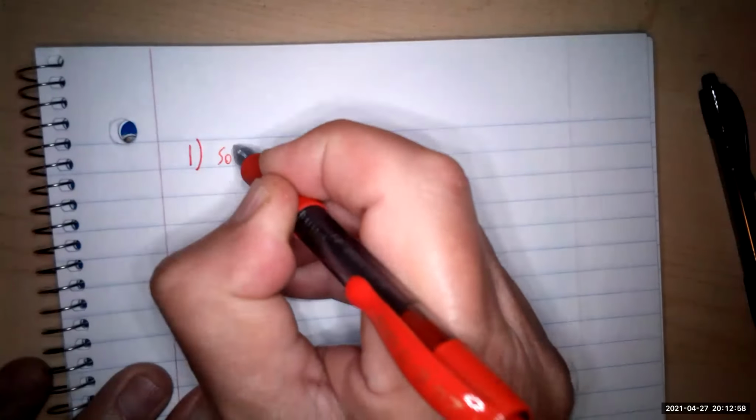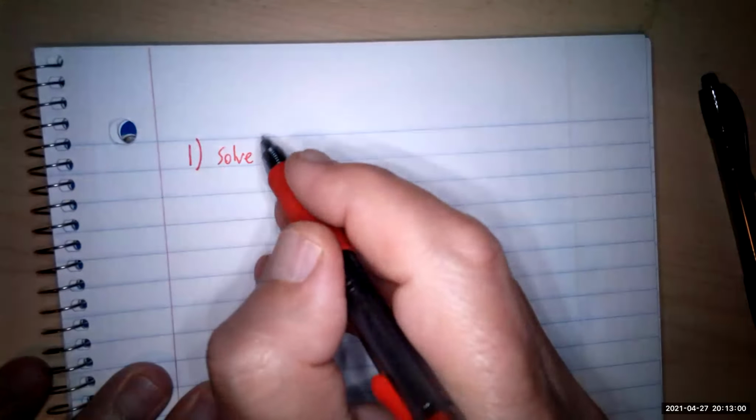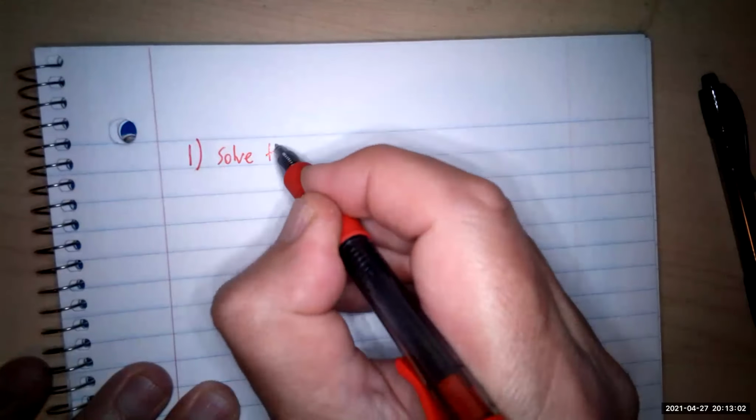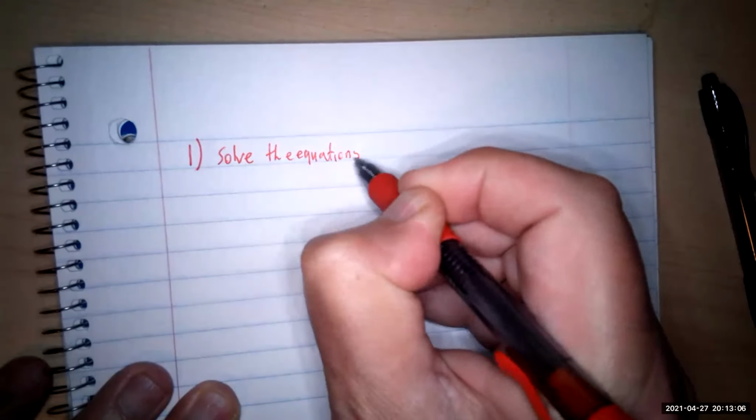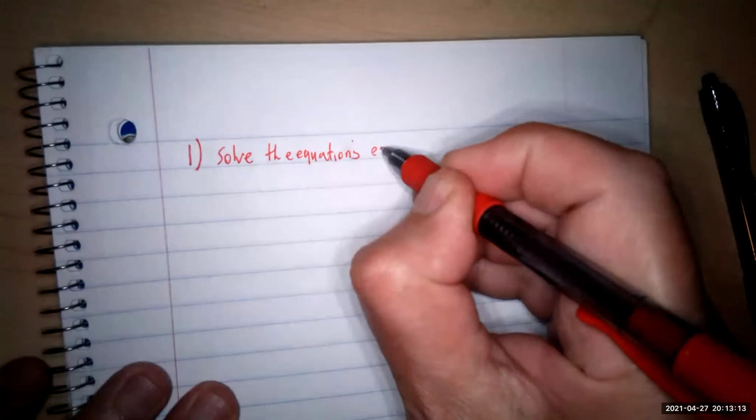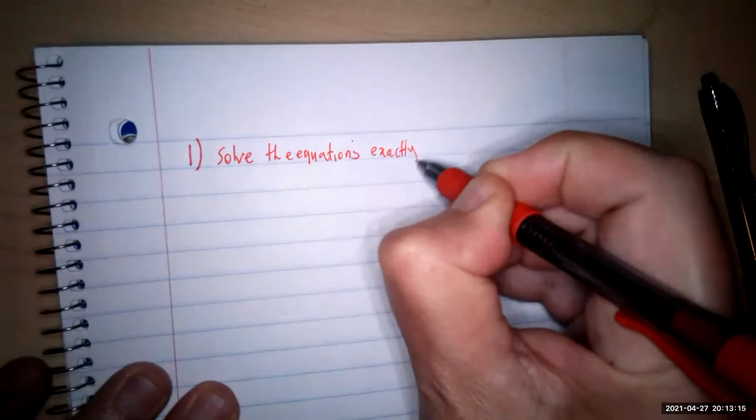Number 1, they ask you to solve each trigonometric equation. You say solve the equation. Okay, they say solve the equation exactly. Exactly means don't use your calculator and just get those numbers from the chart.